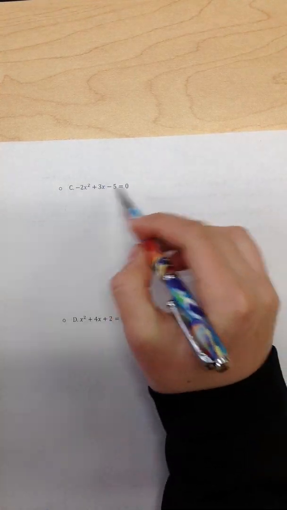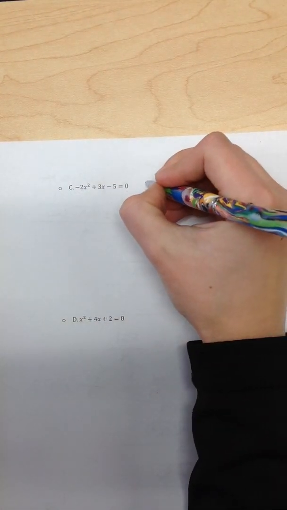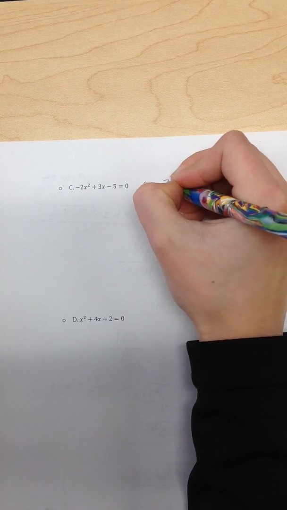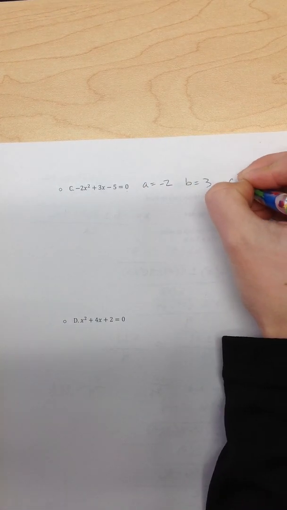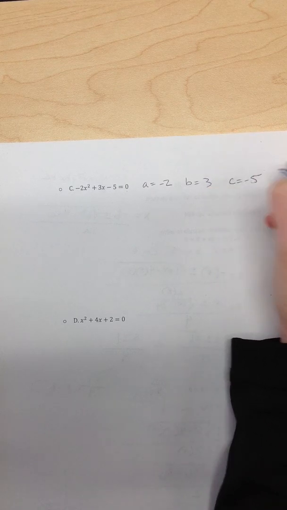Okay, try another one here. Alright, so this one looks like we're in a good position here where we've got all of our stuff on one side equaling 0, so then we figure out our a value is -2, our b value is 3, and our c value is -5.